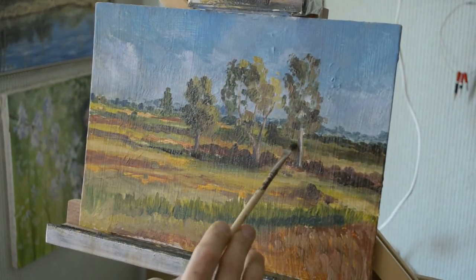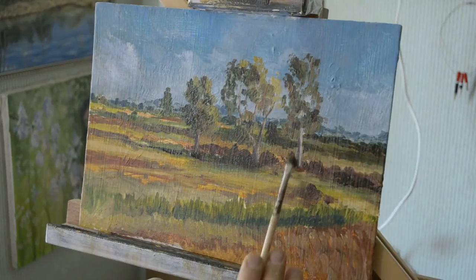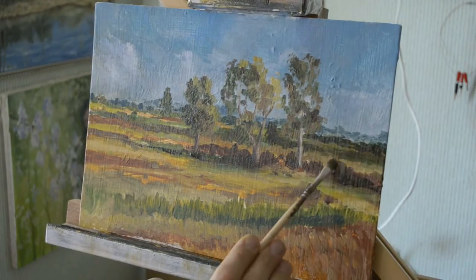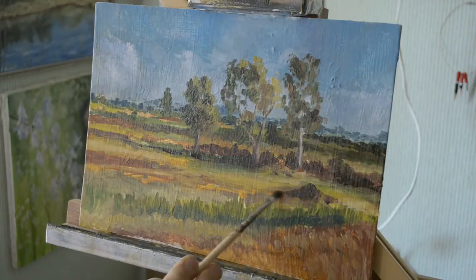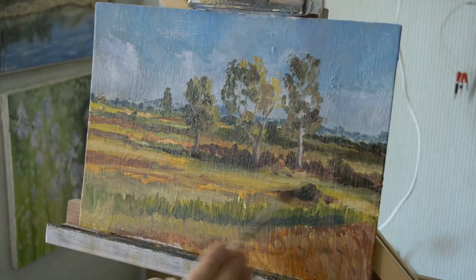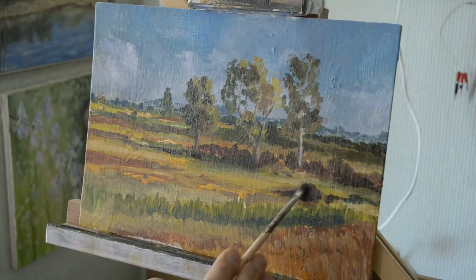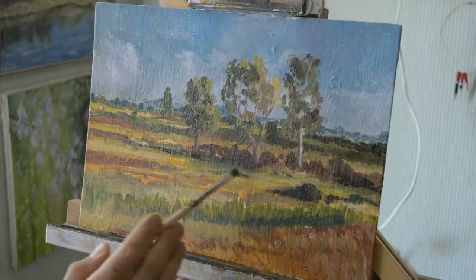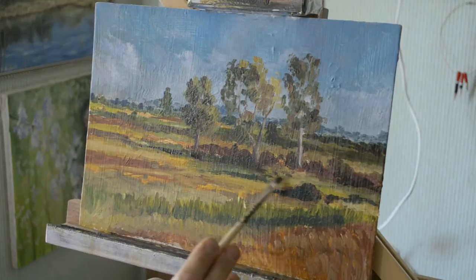And so every time you paint trees, you can't have the same approach, because if you have the same approach in all the pictures, then it won't make them very interesting, and they won't catch the eye of the spectator.